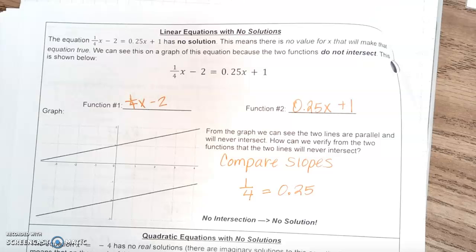This is shown below. Pick the left side of the equation for function number 1, the right side of the equal sign for function number 2. Plug it into Desmos, and what you're going to discover is that the 1/4 right here is the same as the decimal 0.25.